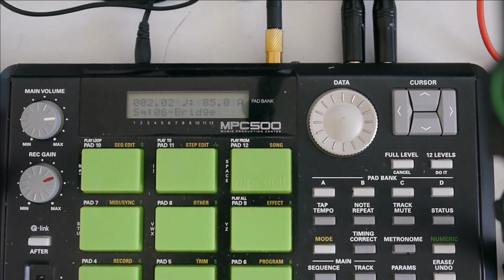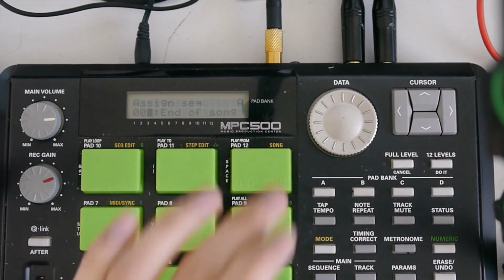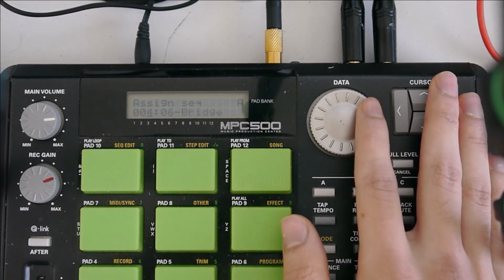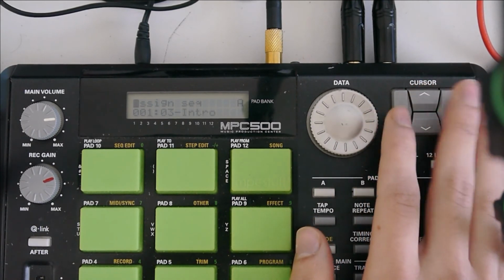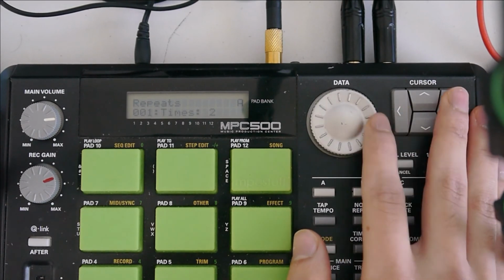Let me go to song. And so on the intro, we're going to repeat that once.